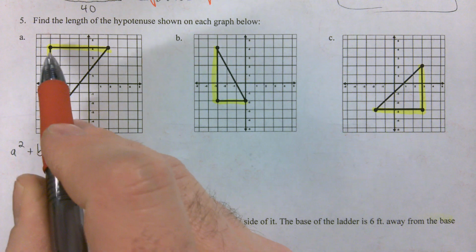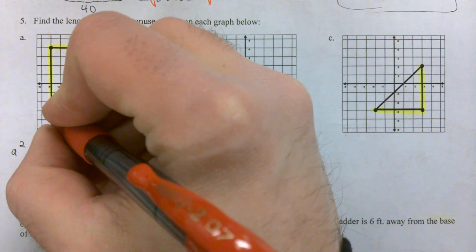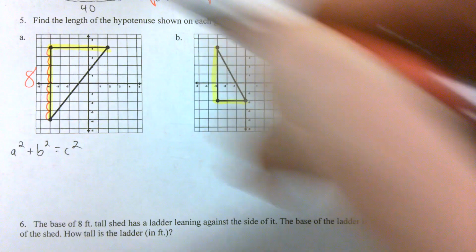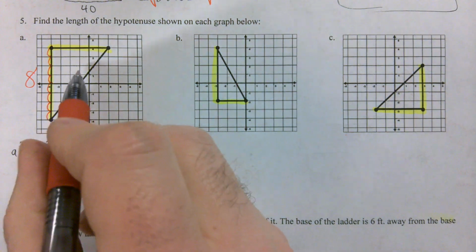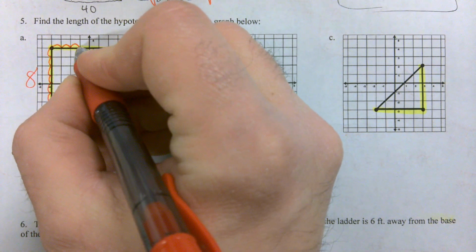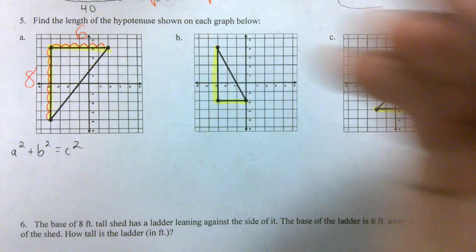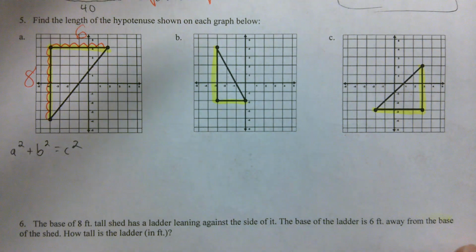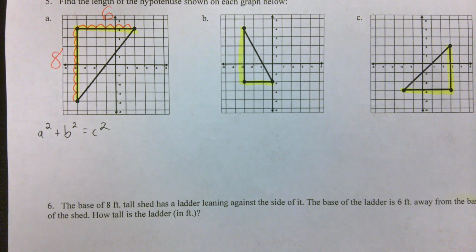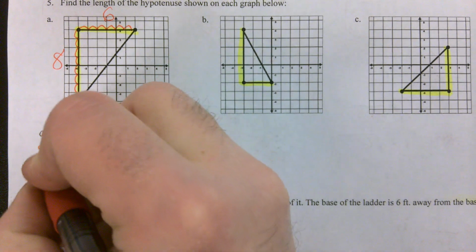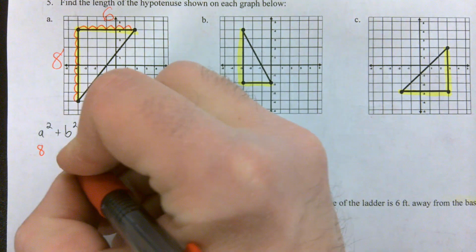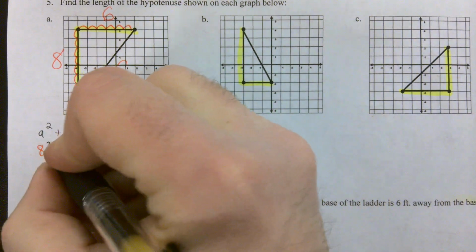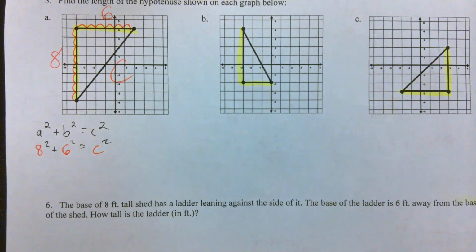In 5A, one of my legs is 1, 2, 3, 4, 5, 6, 7, 8 units long. And one of my legs is 1, 2, 3, 4, 5, 6 units long. All I did was count. So for A, I'm going to plug in 8. For B, I'm going to plug in 6. And my third side, C, is what we're trying to find.